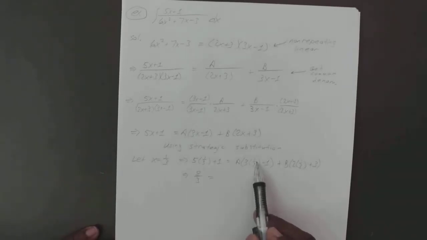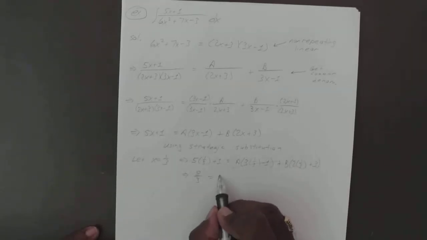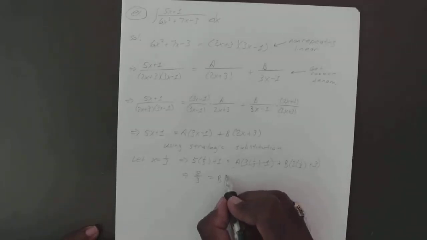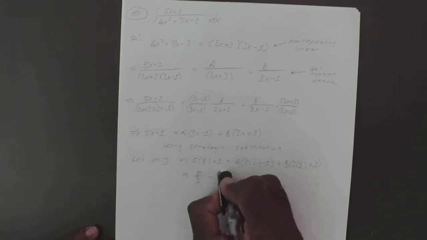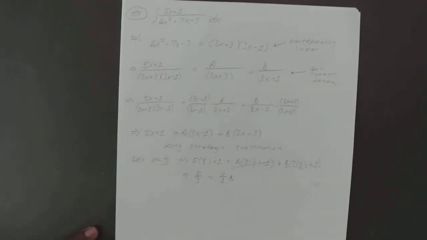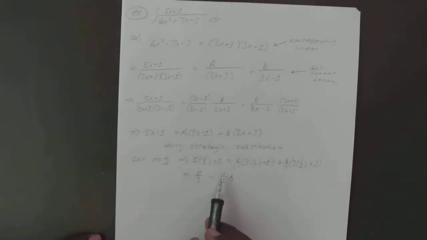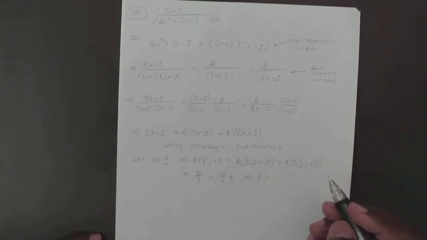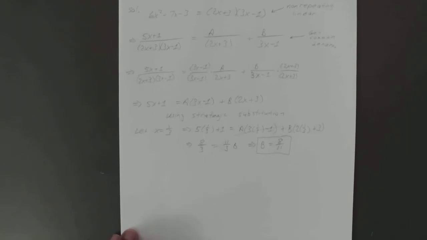Equals, 3 times 1/3 is just 1, so that disappears because that becomes 0. So B, 2/3 plus 9/3 is 11 over 3. So you have 11 over 3 B. Okay, so multiply both sides by 3 over 11. B equals 8 over 11. Okay, so we solve for B.